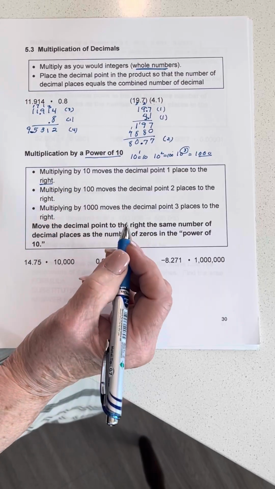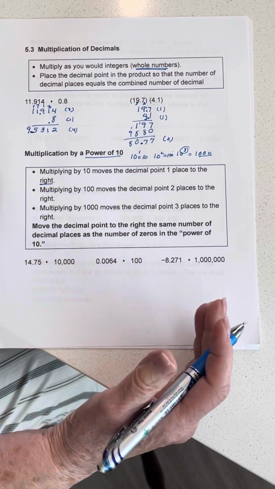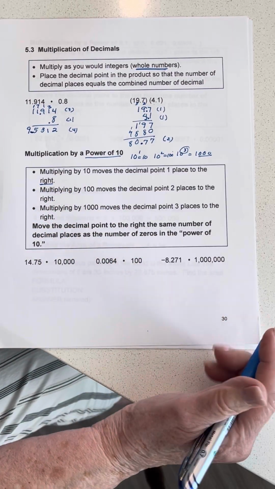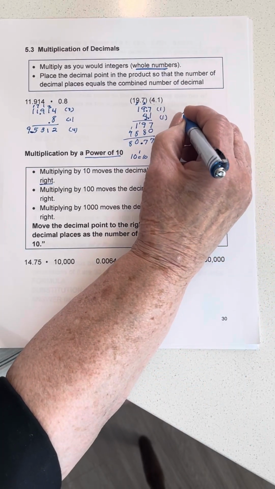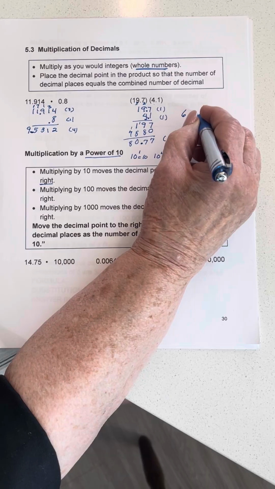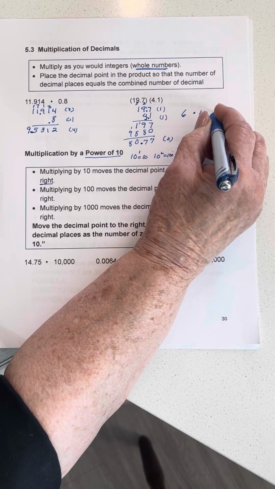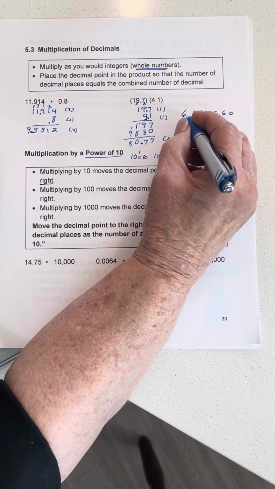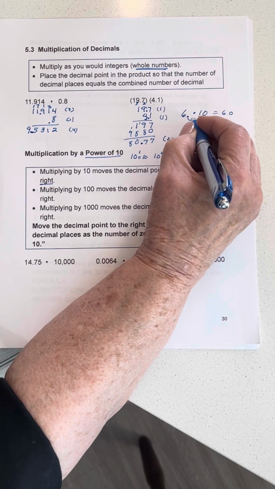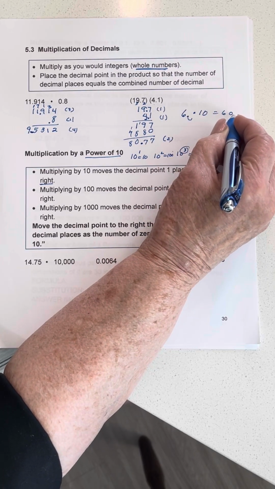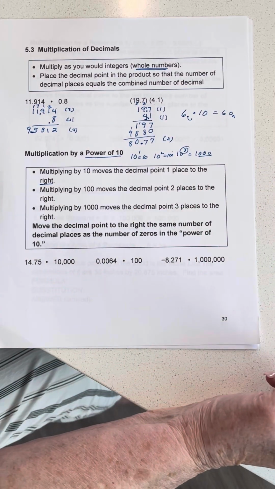We know that. When we were in elementary school, we thought about adding a 0, which really, if you had 6 times 10, this is 60, but we know the decimal point is here, and we've moved it 1 place to the right.